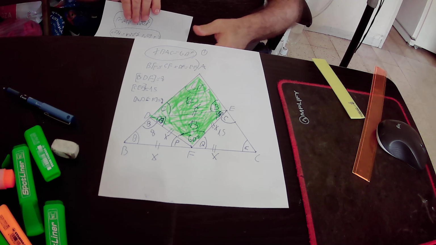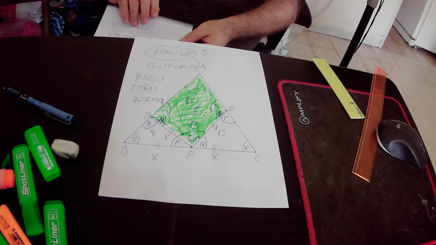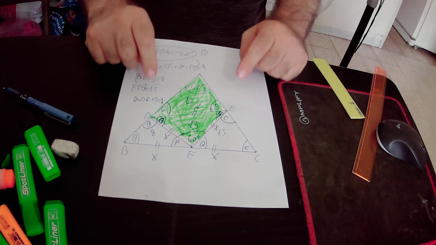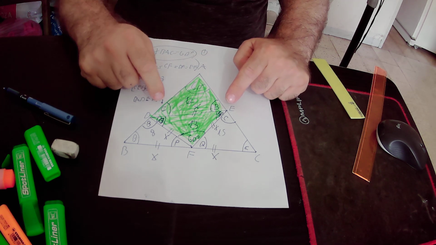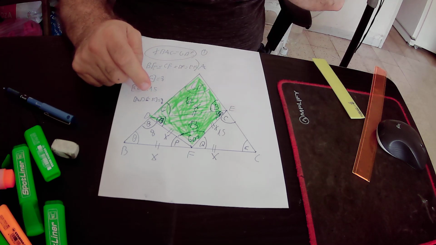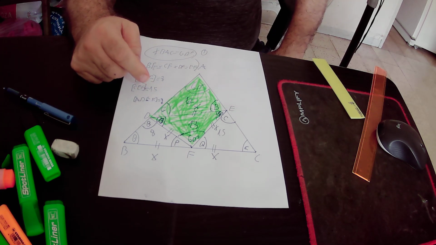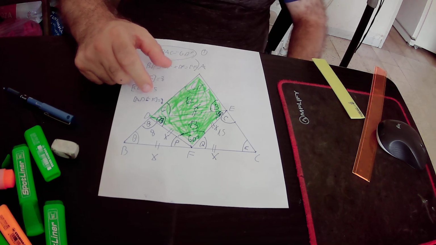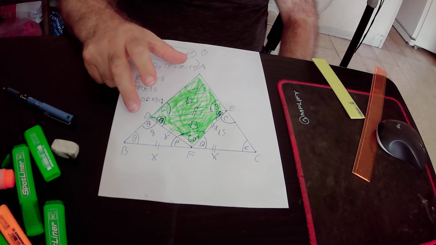Then in triangle ADE we found the sizes of those two angles according to the rule that the sum of the angles on a straight line is equal to 180 degrees.